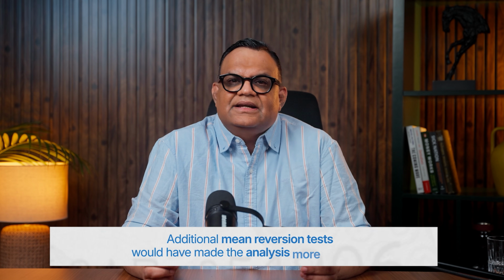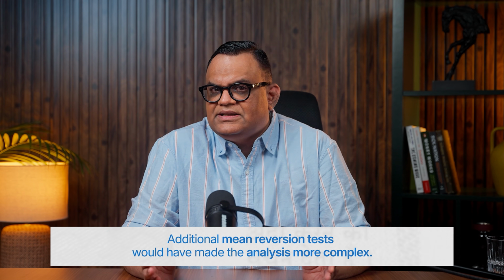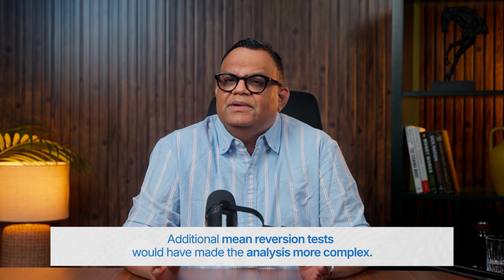Now I know quantitatively speaking, this is not a perfect way to figure if a product is more mean reverting, but to keep things simple, I'm using this as a measure. Any other statistical test to measure the mean reverting nature of this time series would have complicated it for many.